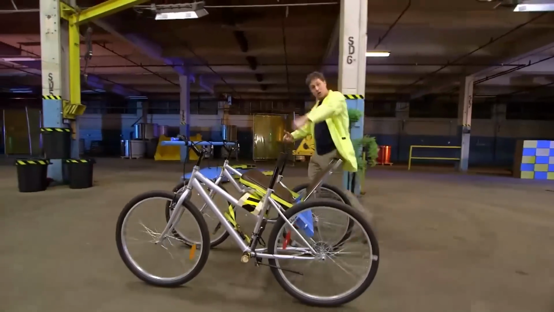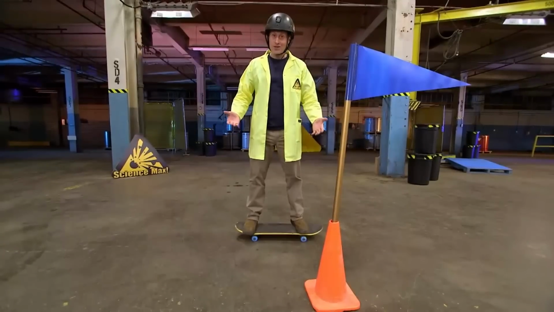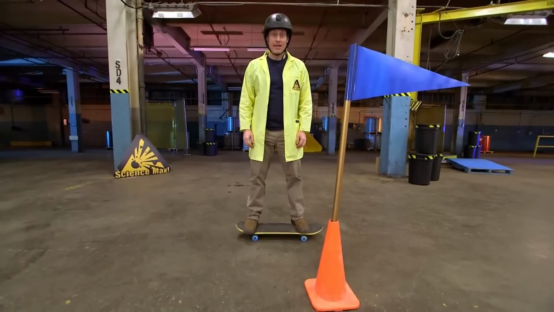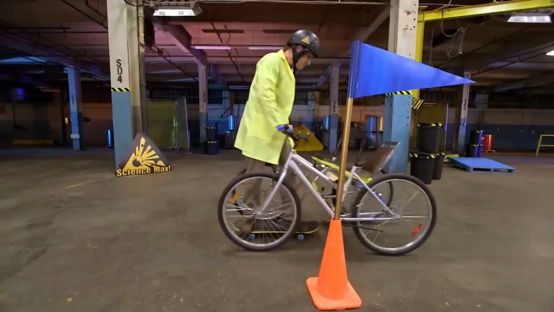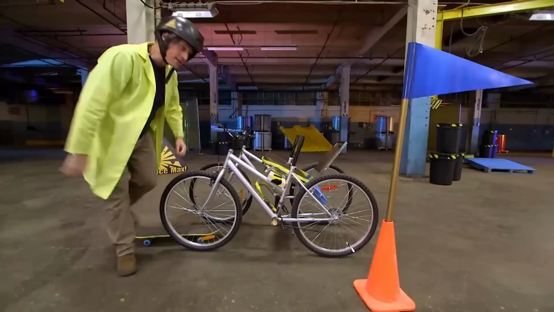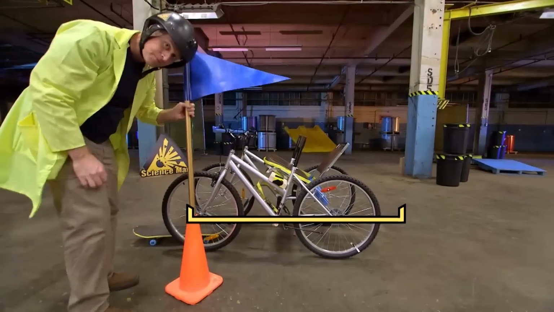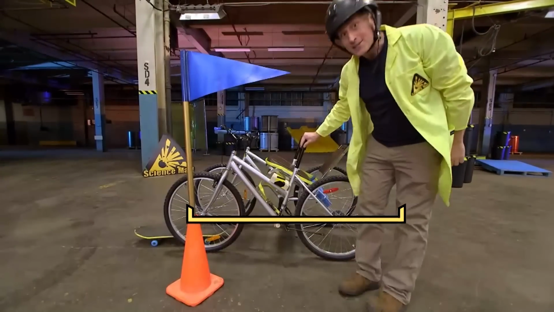It has inertia. If I wanted to stop it, I would have to overcome its inertia, its tendency to keep moving. There. I went exactly that far. Now, let's max it out.